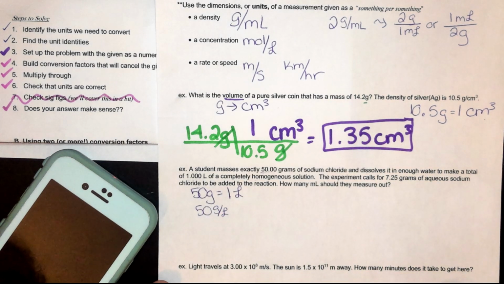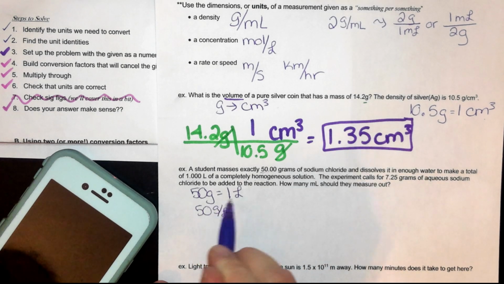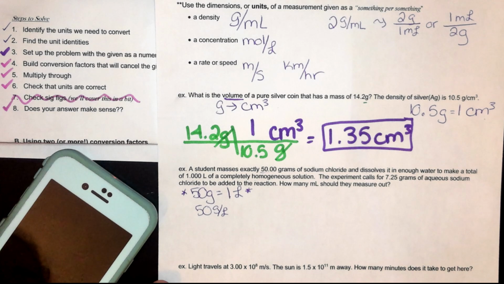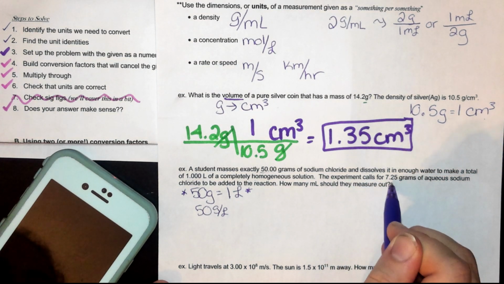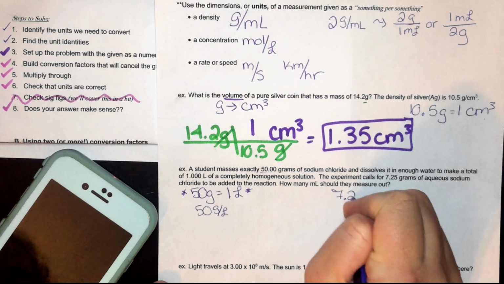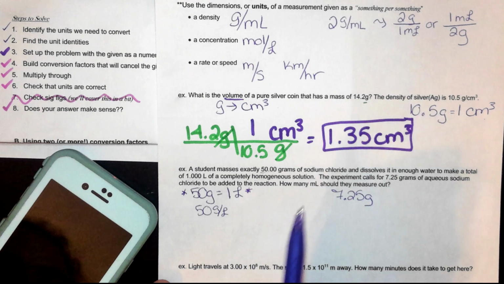Okay, concentration could be moles per liter or grams per liter. So this right here is looking like our conversion factor. The experiment calls for 7.25 grams. So I need 7.25 grams. How many milliliters?